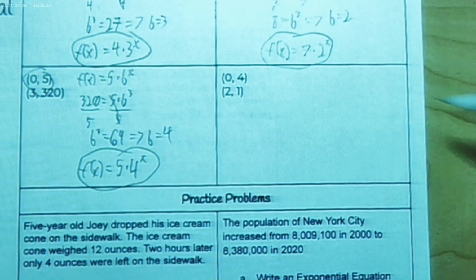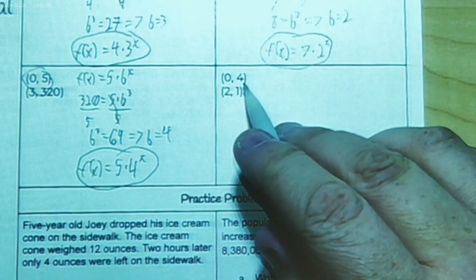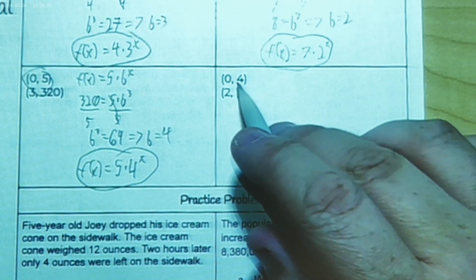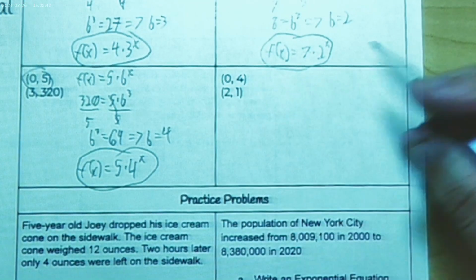We're moving along here. So again, I've got a 0, 4, so that should tell me it's the y-intercept. And so because it's the y-intercept, this number is going to be my initial value.